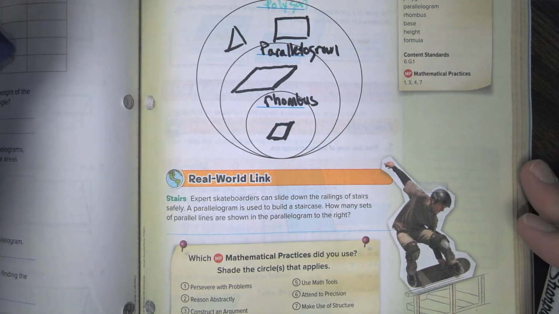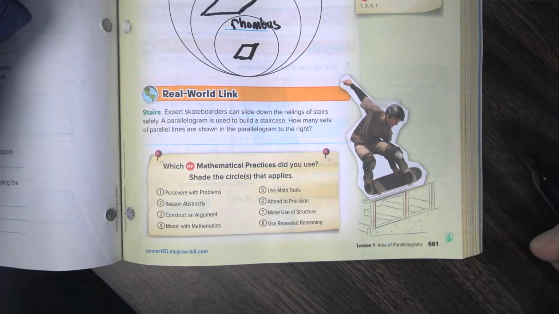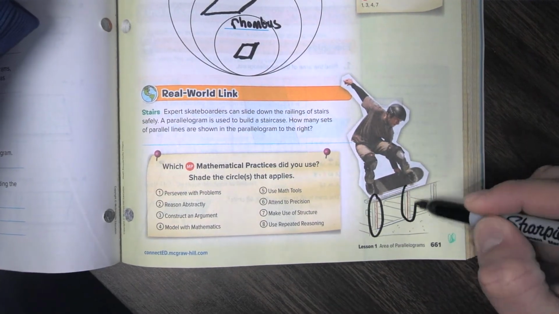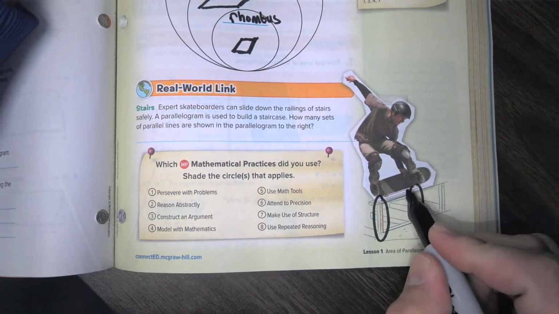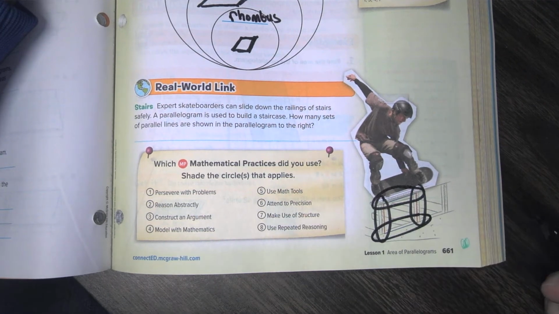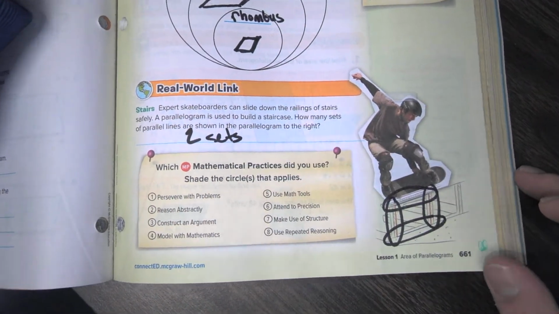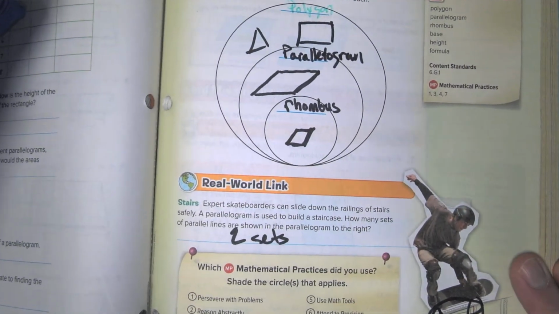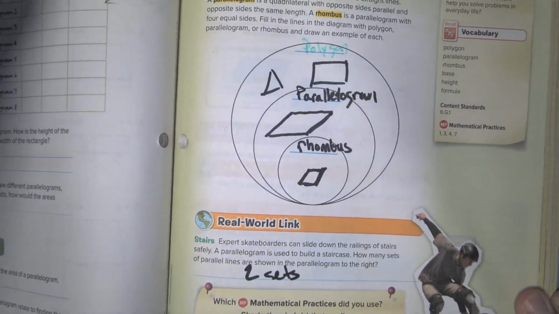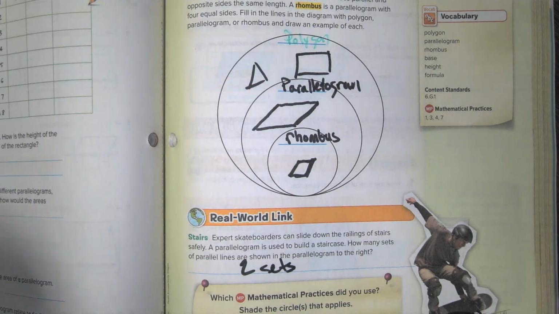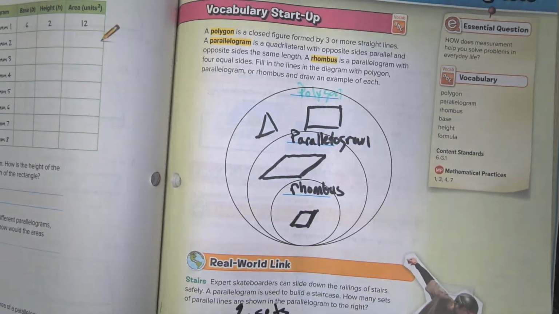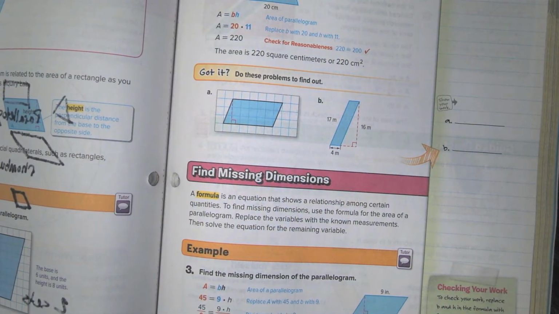So there's 4 lines. So if you look down here, okay, so this red would be 1 set. The blue would be the other. So 2 sets. Okay, that's how parallel lines work. And that's how parallelograms are. Okay, they're always going to have 2 sets of lines that are parallel. So let's go on to the next page.